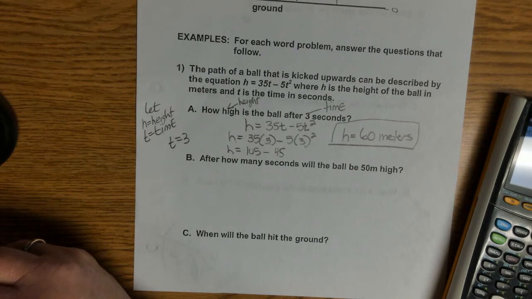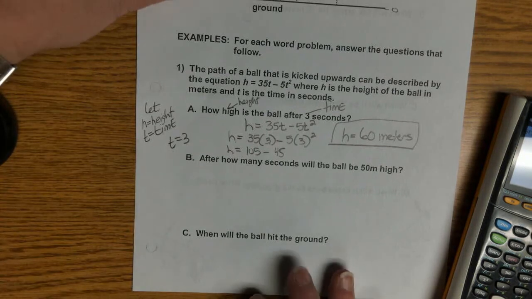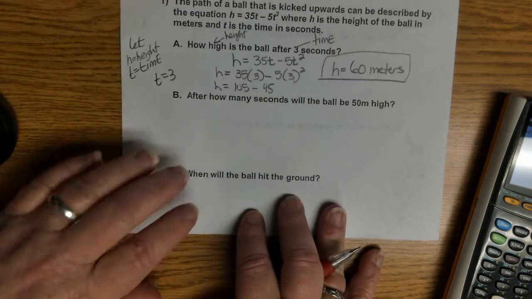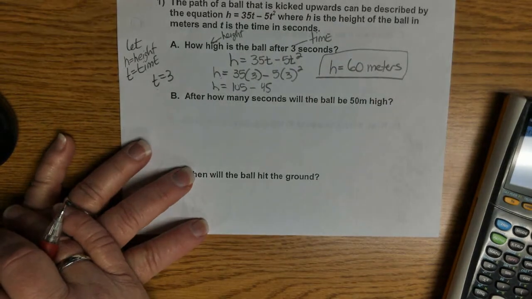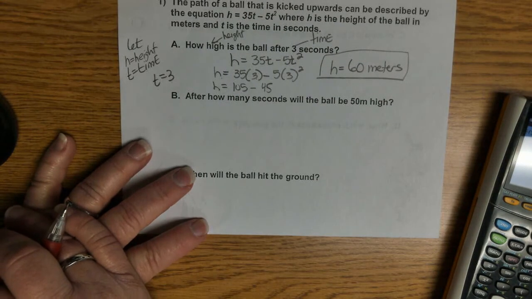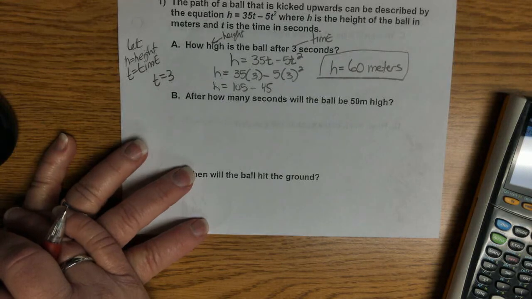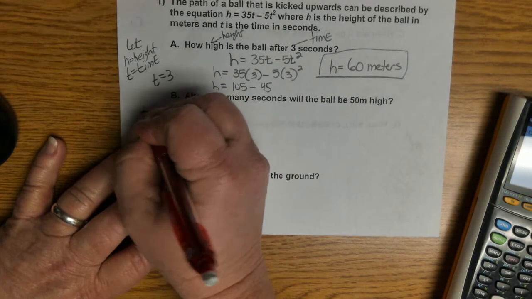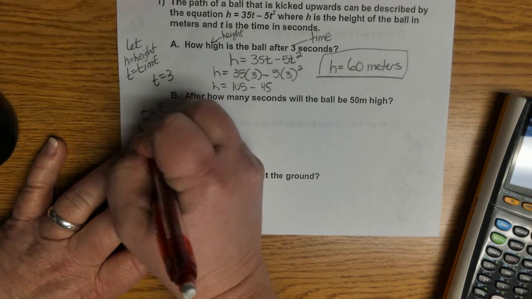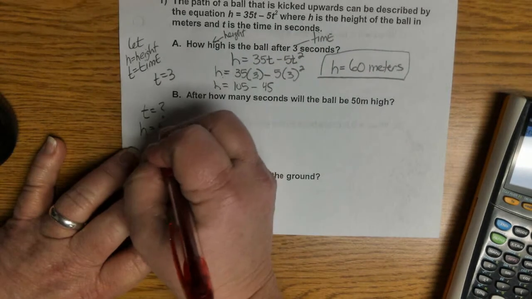Okay. After how many seconds will the ball be 50 meters high? So now they're wanting to know how many seconds. So they're wanting you to solve for t. So they're wanting to know what t is when h is 50.